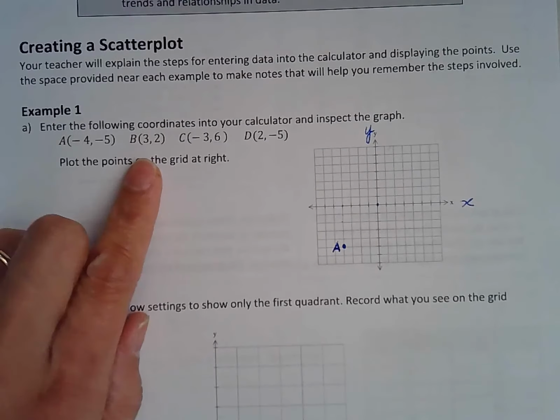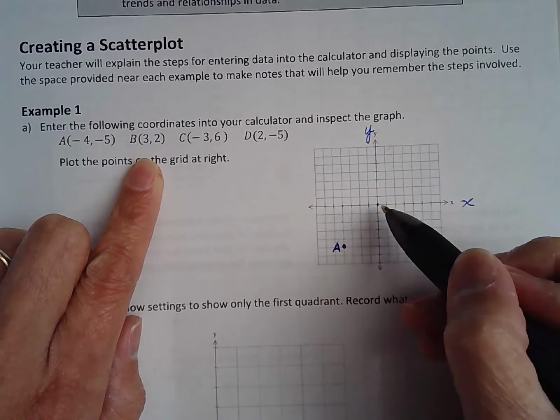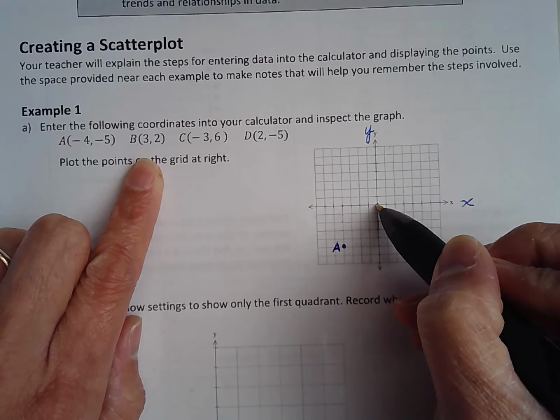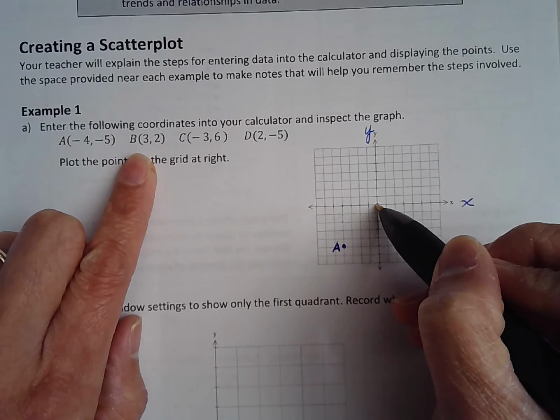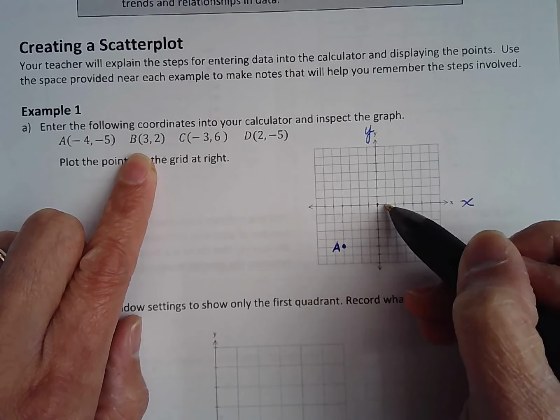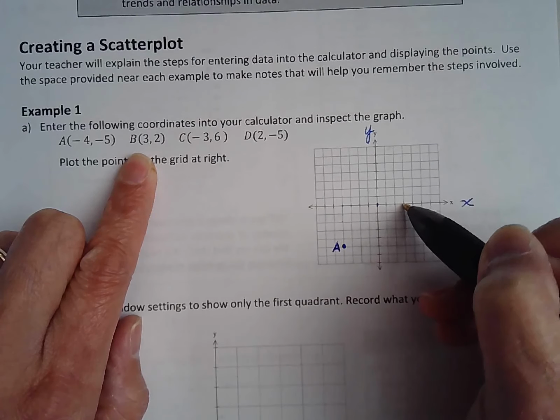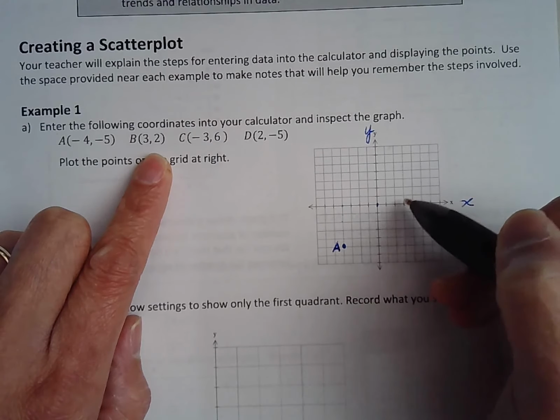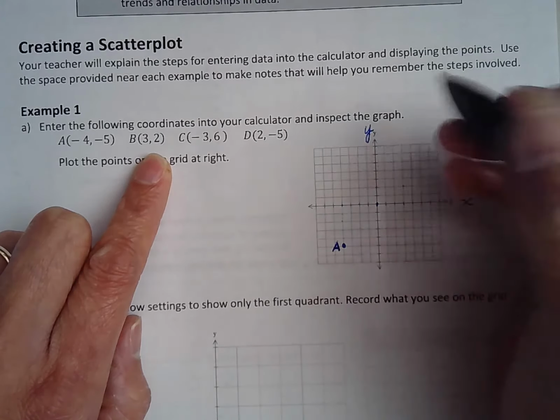Now let's take a look at point B. Point B is at 3, 2. So where do we start? We start at the origin, 0, 0, and then we go 3 to the right, 1, 2, 3, and then +2 means up 1, 2.